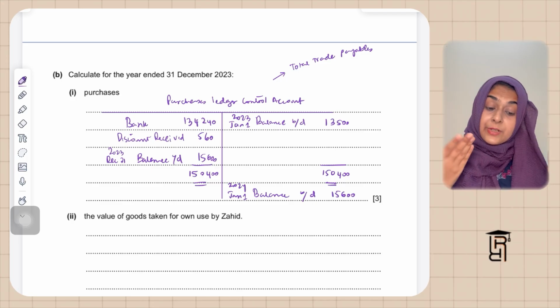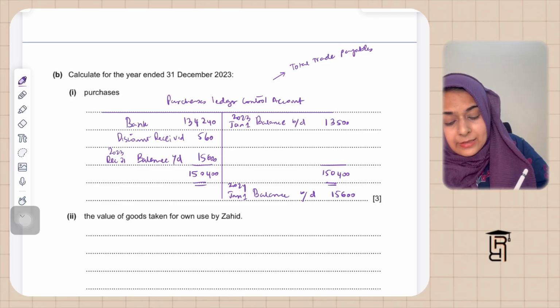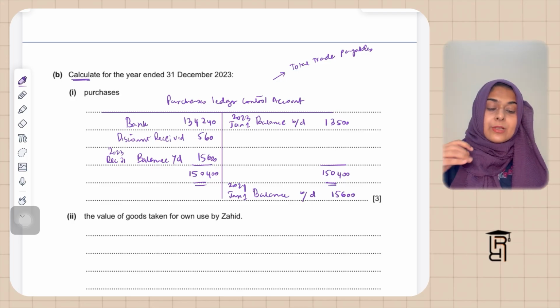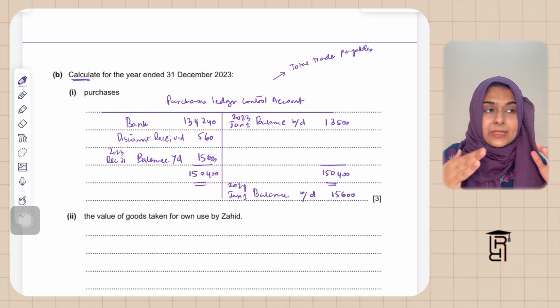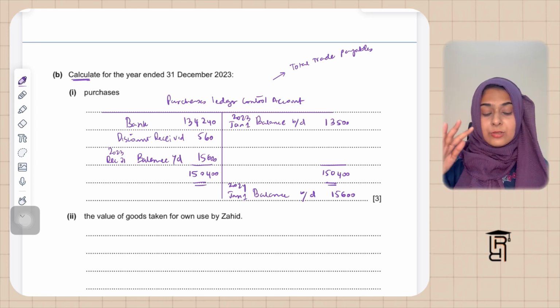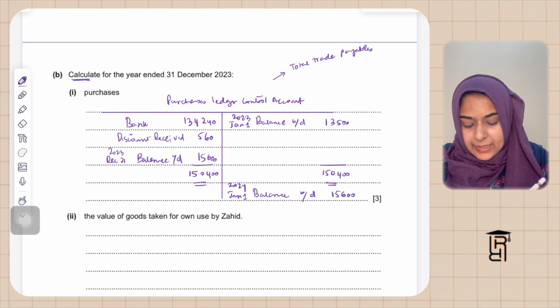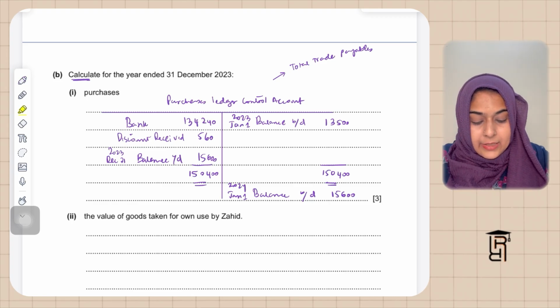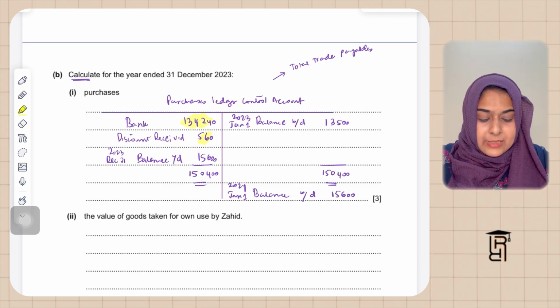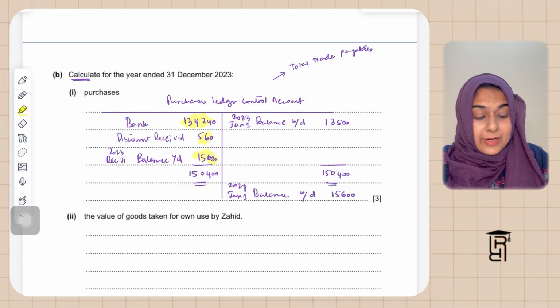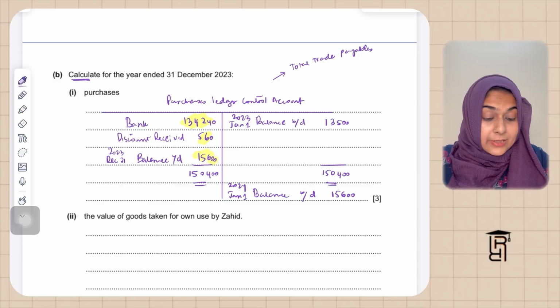So if you guys don't want to make the purchase ledger control account, it's not the requirement of the question to make a purchase ledger control account only. Basically, the command word says calculate. So calculation can be a calculation. It is not necessarily a T account. So you can also calculate by simply just adding these three values. So what I did here was that I added the value for bank, discount received, balance carried down, and then I subtracted. I haven't calculated the purchases yet.